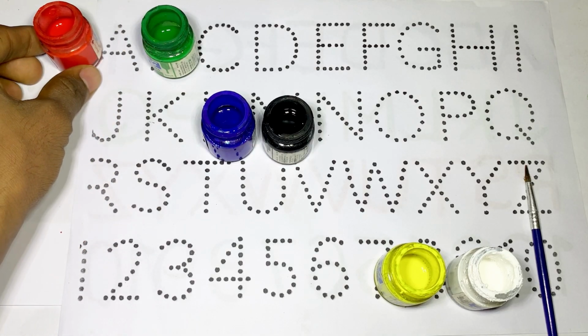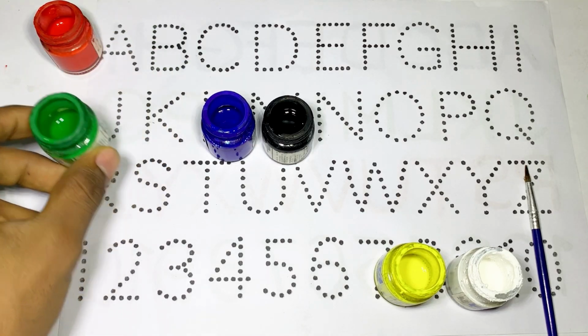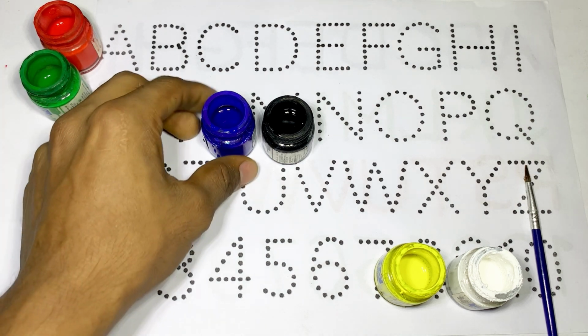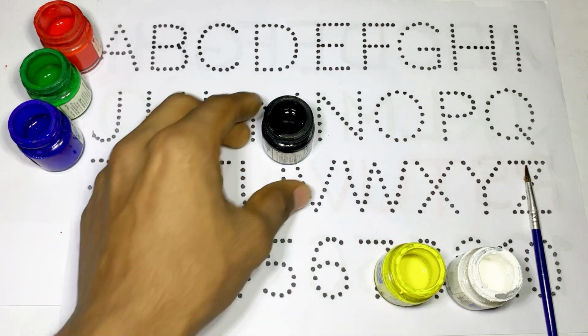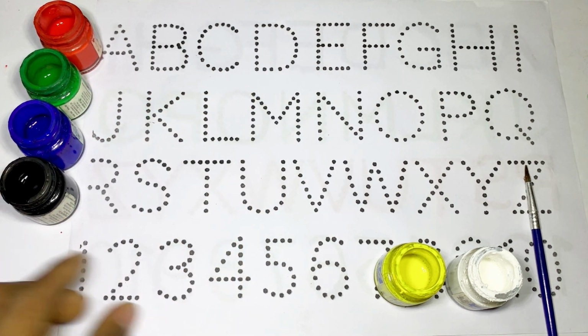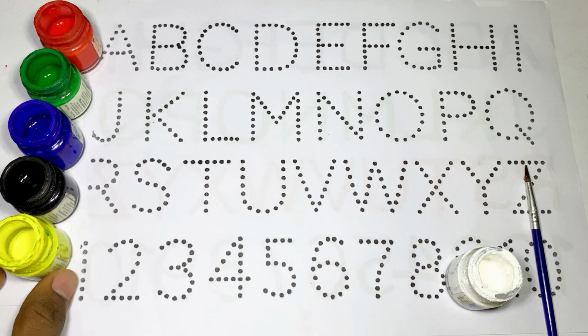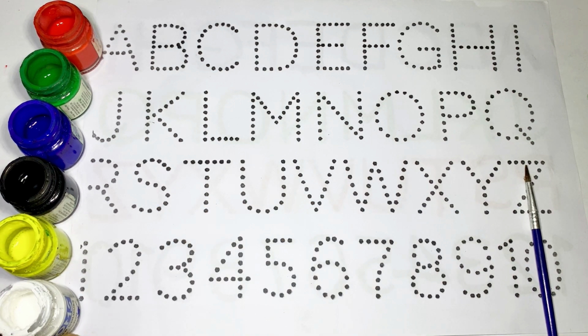Red color, green color, blue color, black color, yellow color, and white color.